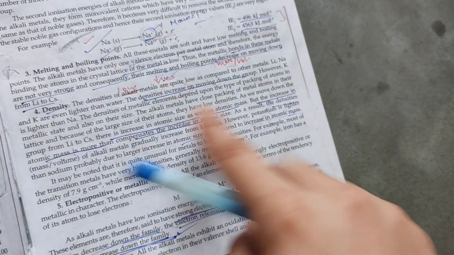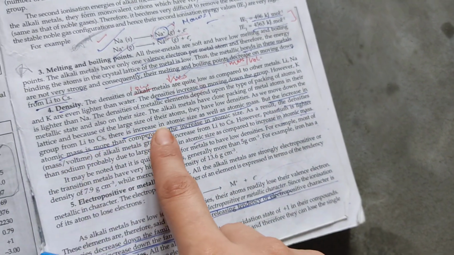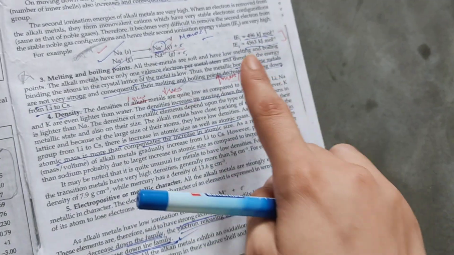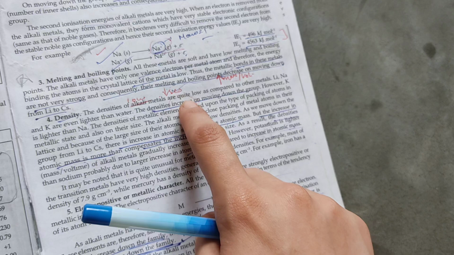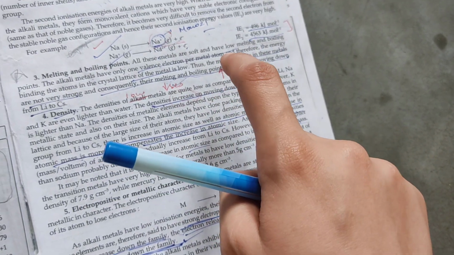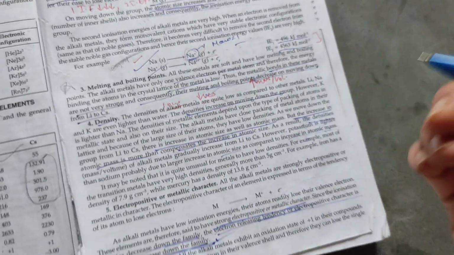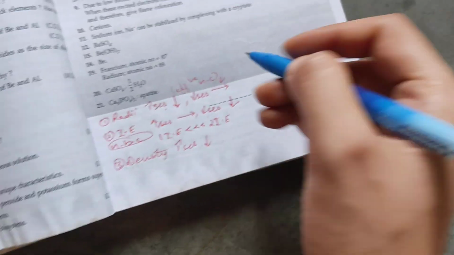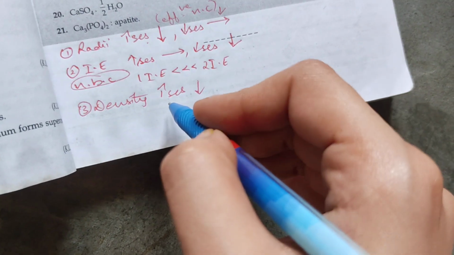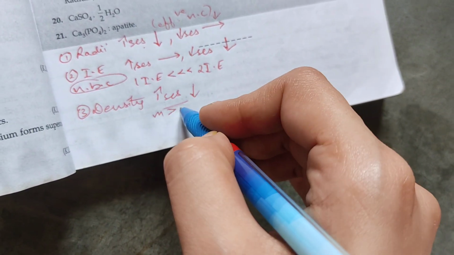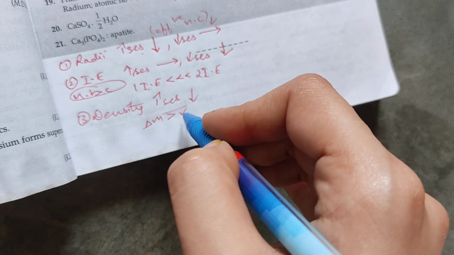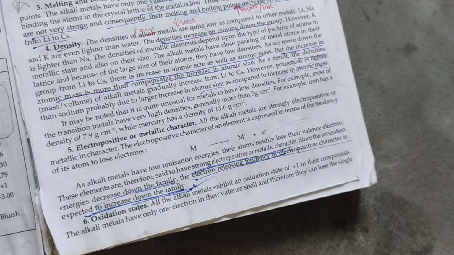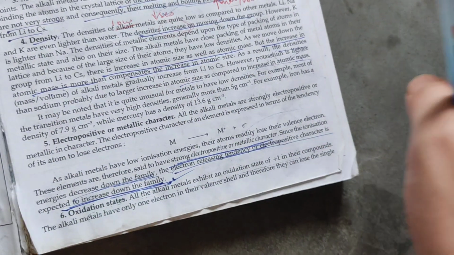As we move down the group, these two changes are there, but the increase in mass is more than the increase in size. I told you right in the beginning that there is an increase in the density. That means there is an increase in mass more than the increase in volume. So here you can write the reason for this: mass increases more than the volume. So change in mass is more than change in volume. As a result the density is increasing, that we know.